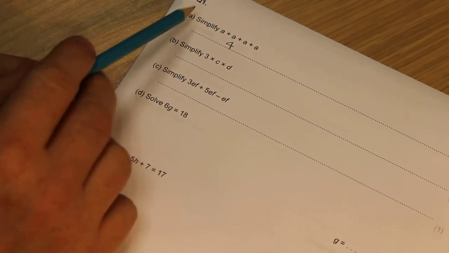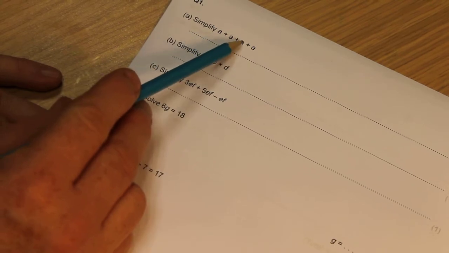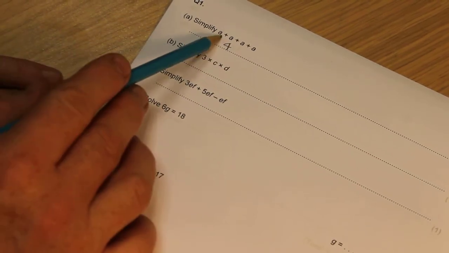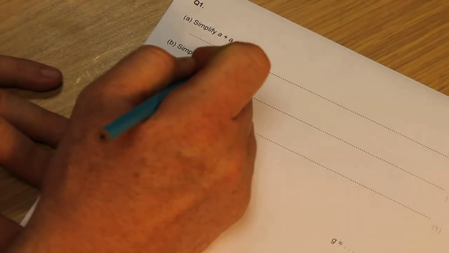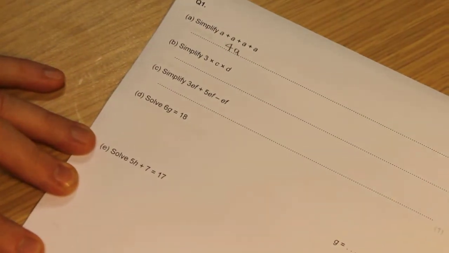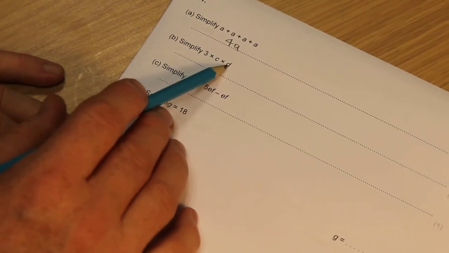Okay, so this is question 1. It asks us to simplify a plus a plus a. Okay, so I've got 4 a's added together here, so to simplify this, it's simply a case of writing down 4 lots of a.